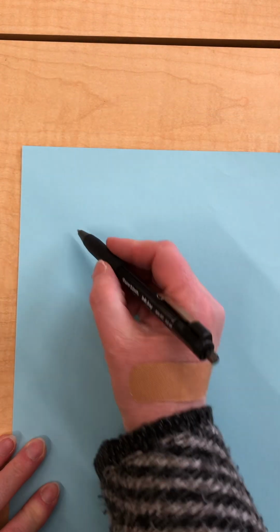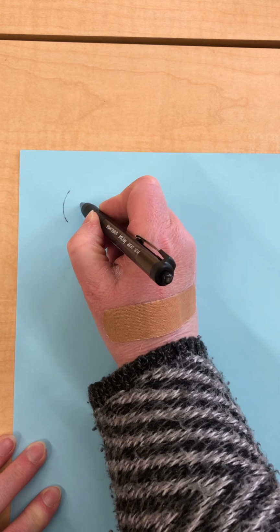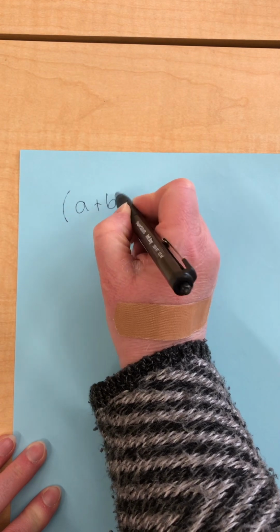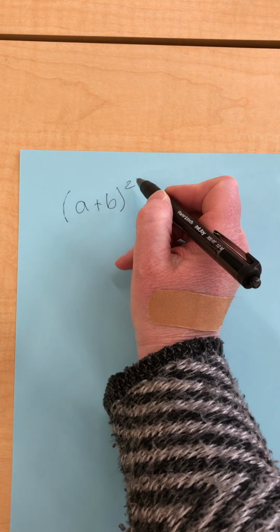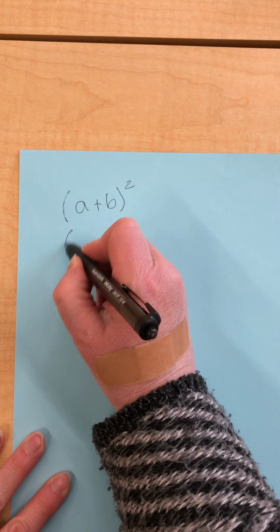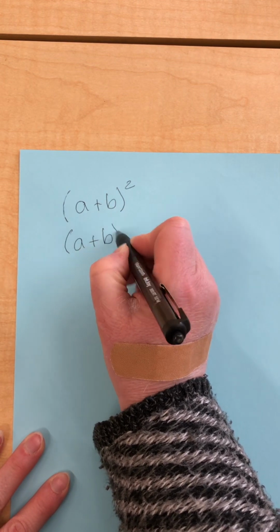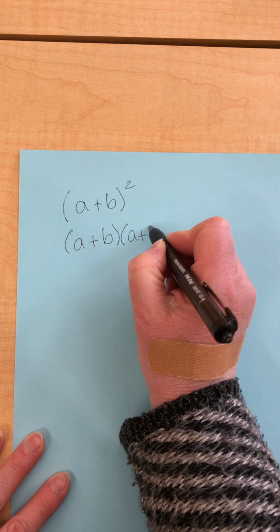Multiplying special cases. The first one is determining the square of a binomial. If you have a plus b squared, it's the same thing as a plus b times a plus b.